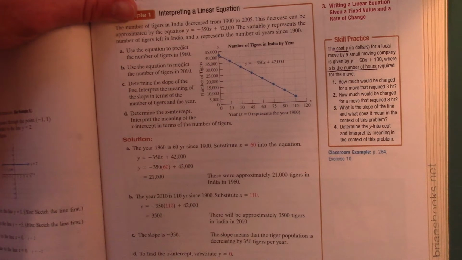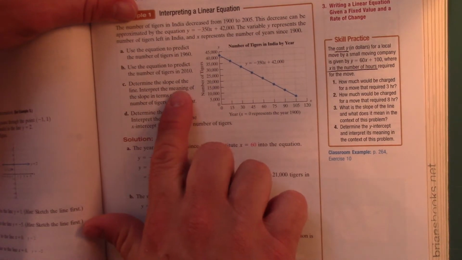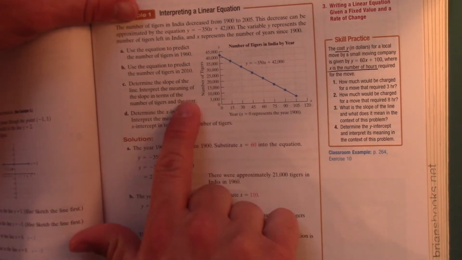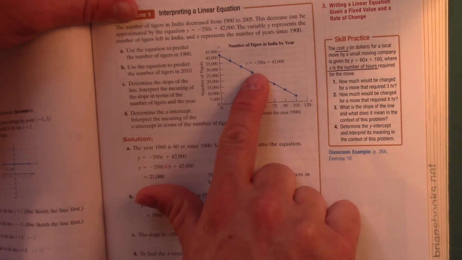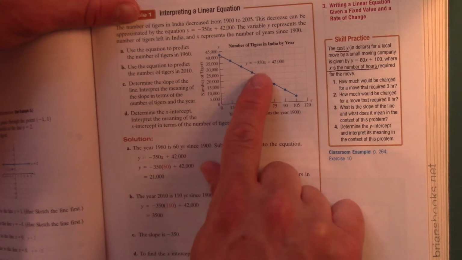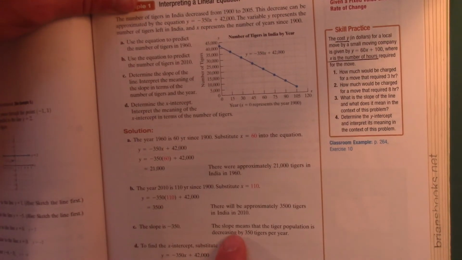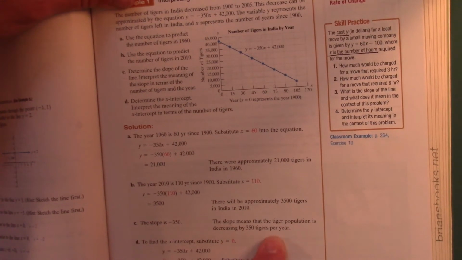All right, then part C, determine the slope. Well, the slope is always the number next to X, so I know that right away. It's negative 350, okay? And interpret the meaning of that slope. What does that negative 350 mean, okay? Think about it. What does it mean? It means that's how many tigers left India per year. Right? And it actually says it down here. The slope means the tiger population is decreasing by 350 tigers per year.